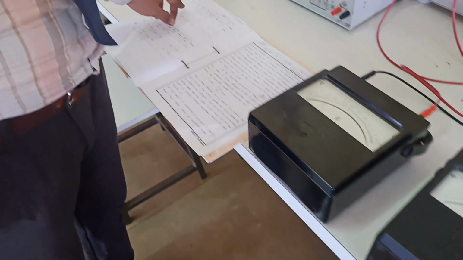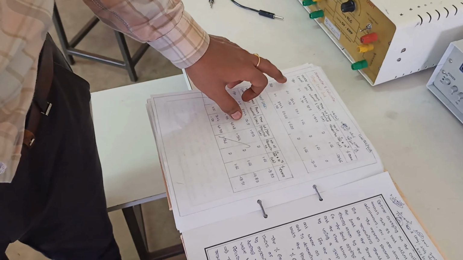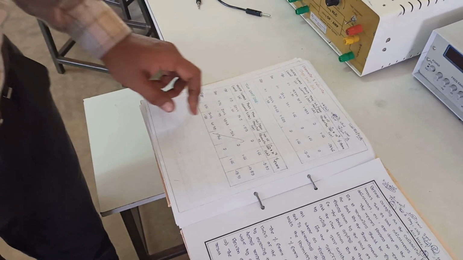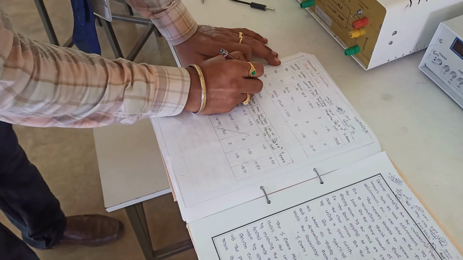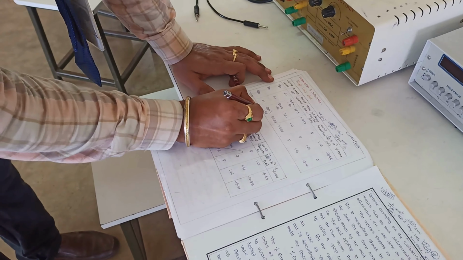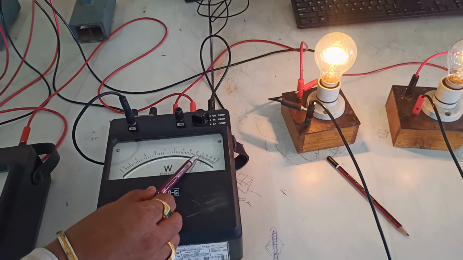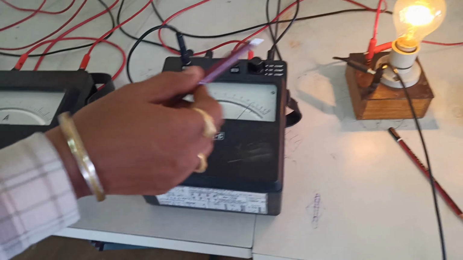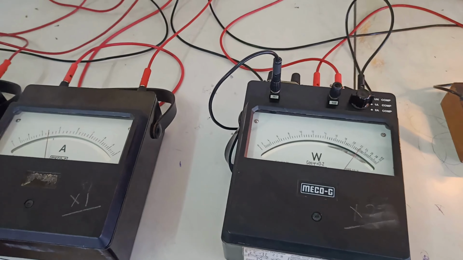So let's tabulate the readings. First, the voltage I applied is 100, and the current drawn by the equipment is 0.45. Coming to the power, you can see here it is drawing approximately 22 into 2.